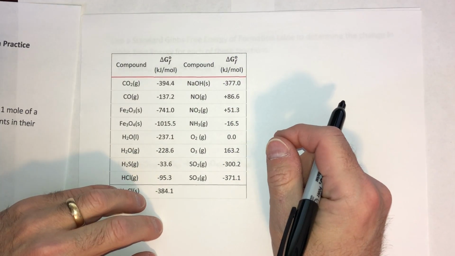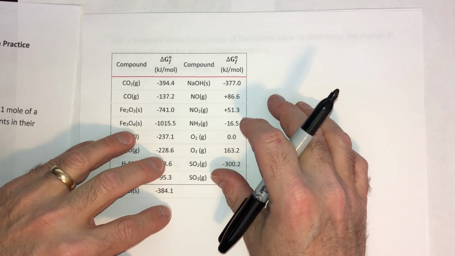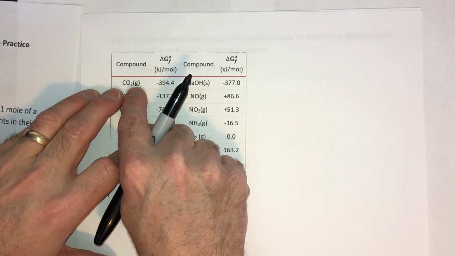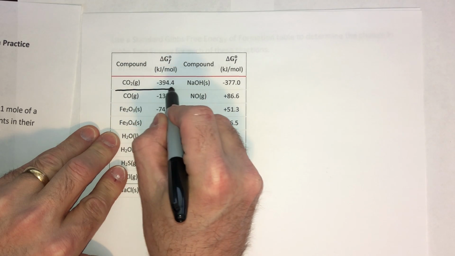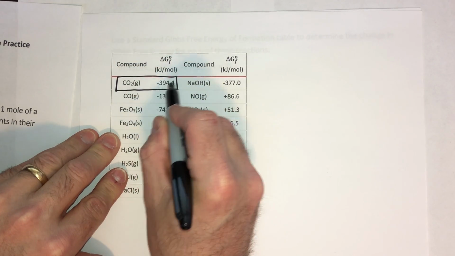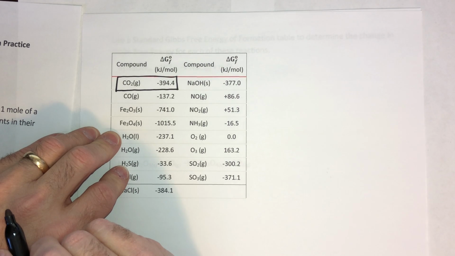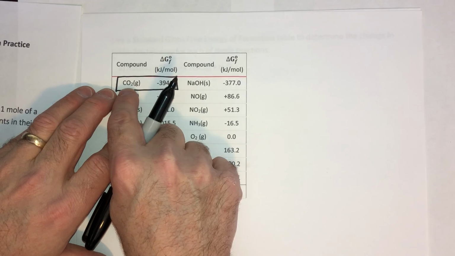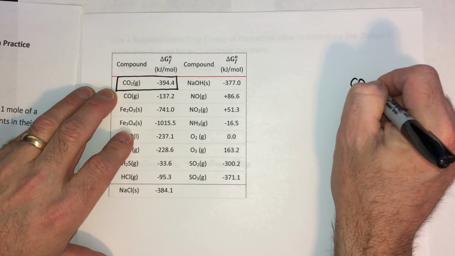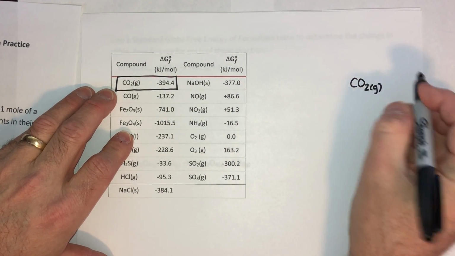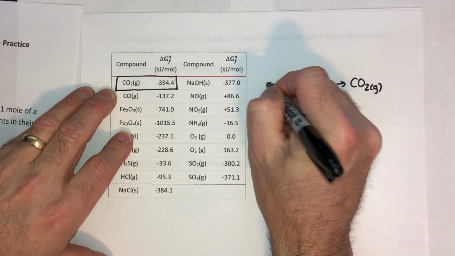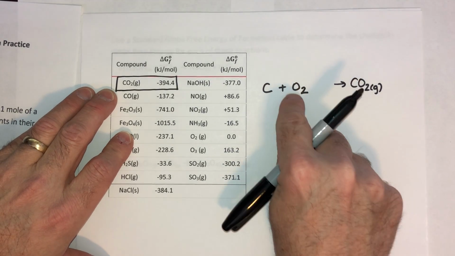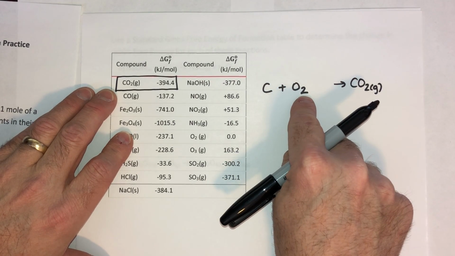Now if I were to just pull something from this table, let's say I would like to talk about carbon dioxide. So in the table, I've got carbon dioxide gas, and I've got a value of delta G of formation. What this represents is me making carbon dioxide from its elements. So if I'm going to make some carbon dioxide gas, what elements do you need? Well, I need a carbon, and I need an oxygen gas. Oxygens like to come as pairs, so it's an O2.